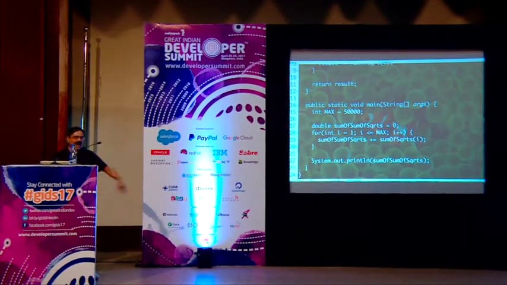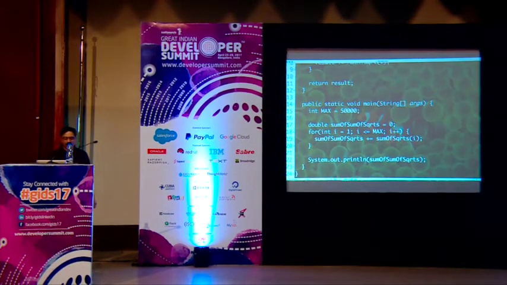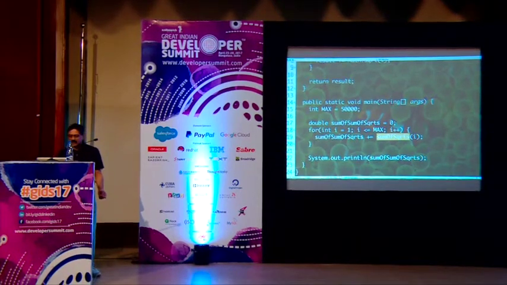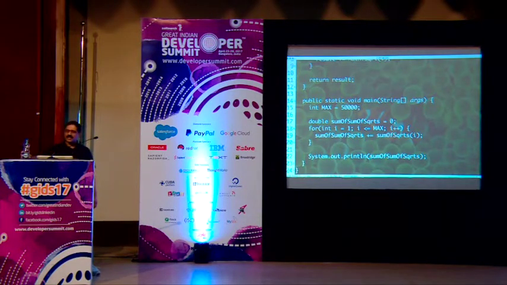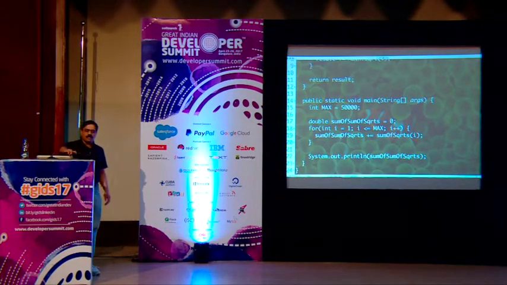Then I have a max of 50,000, and I have a sum of square roots, just to kind of tax the computation a little bit more. And I'm sequentially running through and finding the sum of the square roots and then totaling that to a bigger value. So if you look at this particular example, there's not a whole lot of complexity. It's a fairly simple problem after all.